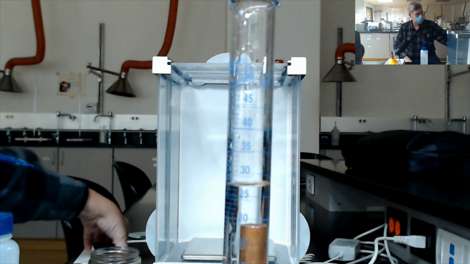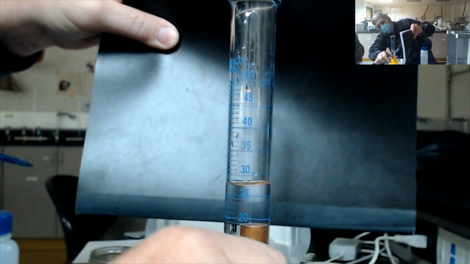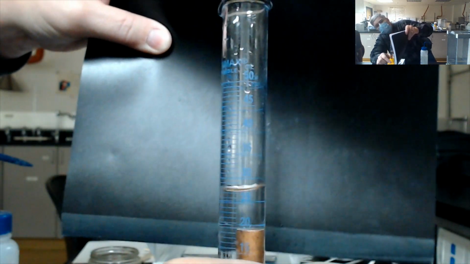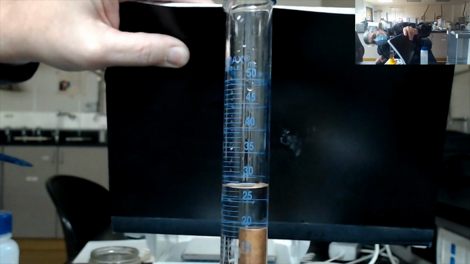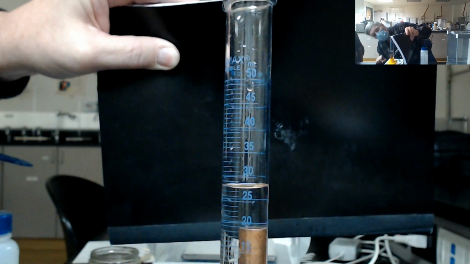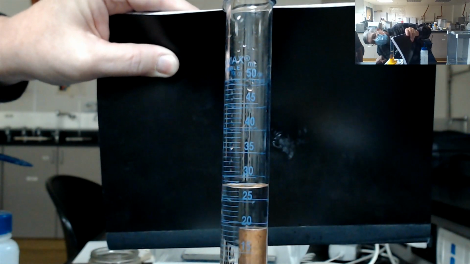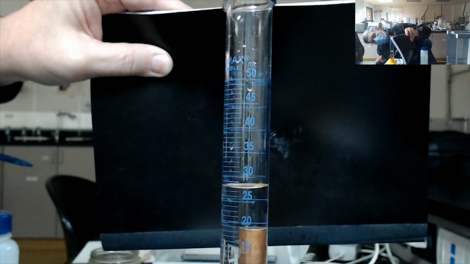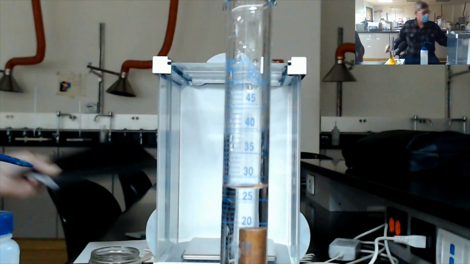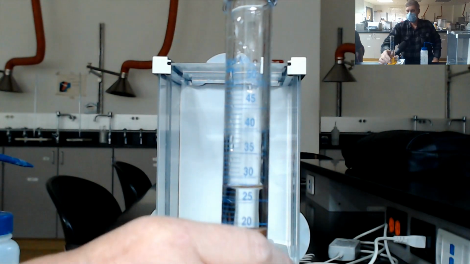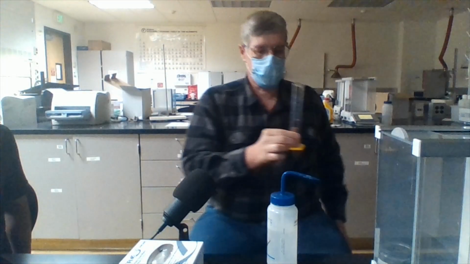On this measurement, we'll bring in our black again. We'll turn it so you can see it, and hopefully the glare goes away. But we're almost to 27, just a little under, so we'll record this at 26.8 milliliters. So the difference of those two volumes is the volume of metal cylinder 1.